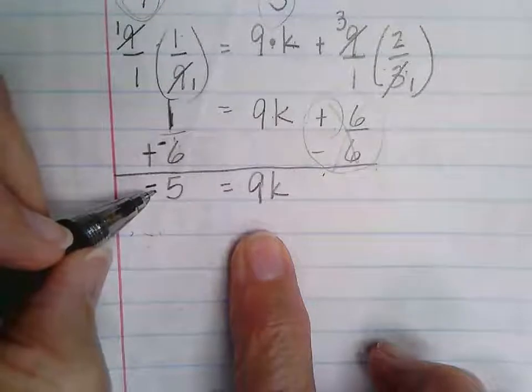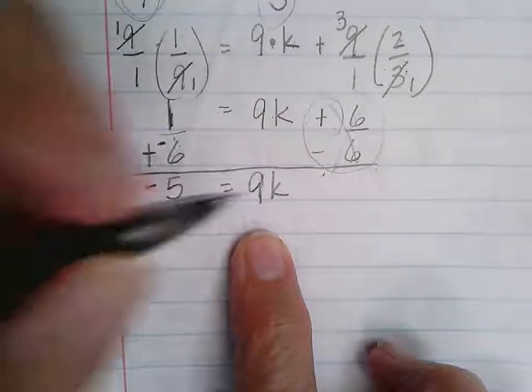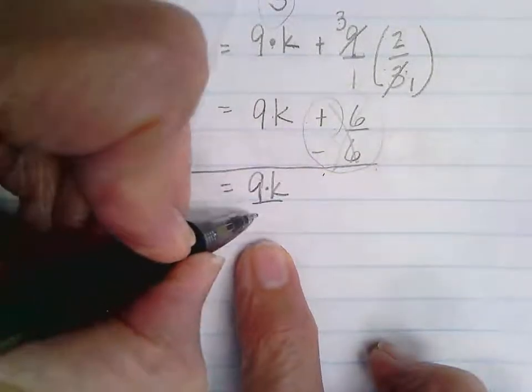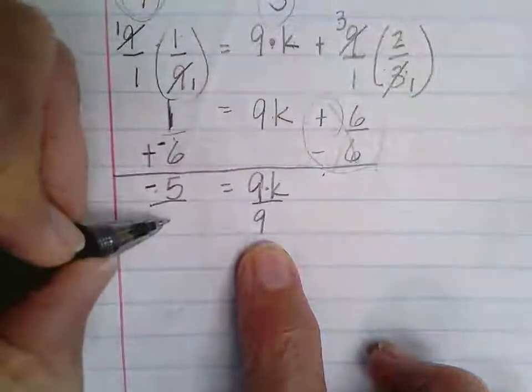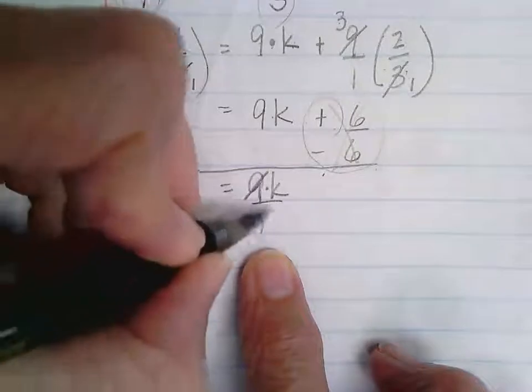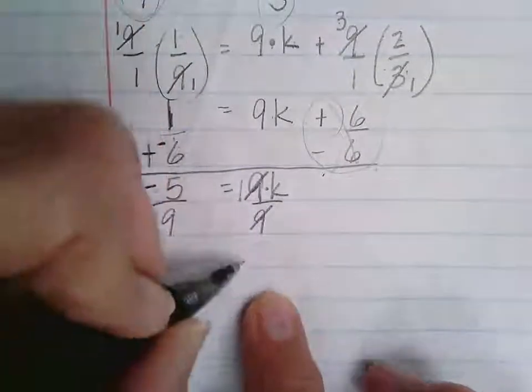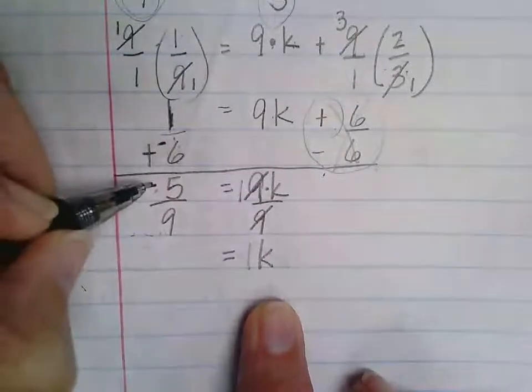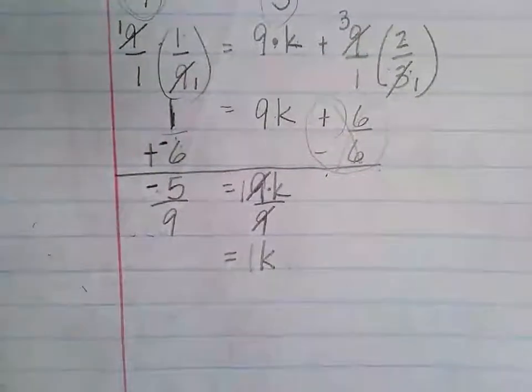So right here, I have no addition or subtraction on either side. So now I have to ask myself, do I have multiplication or division? Yes, I have multiplication right there. So I am going to divide both sides by 9. 9 divided by 9 is 1. So I have 1k here is equal to negative 5/9.